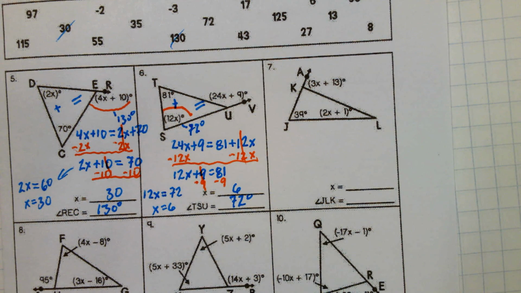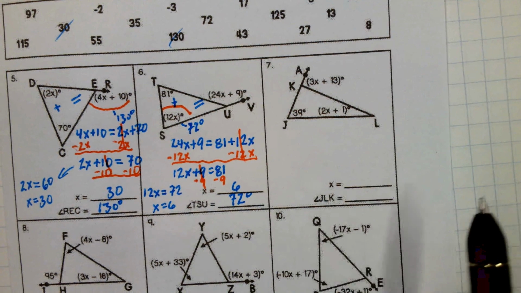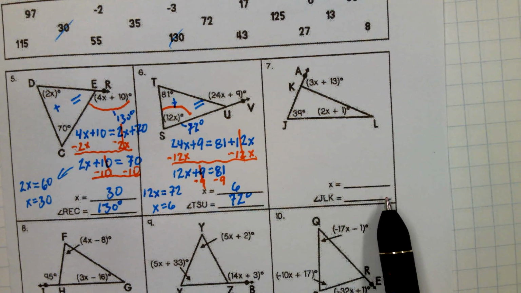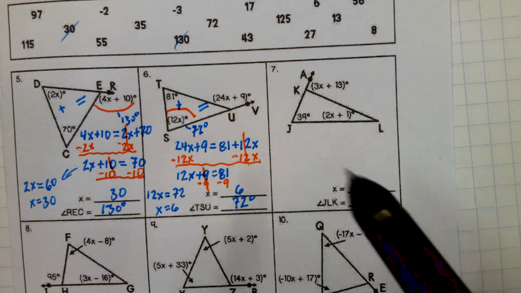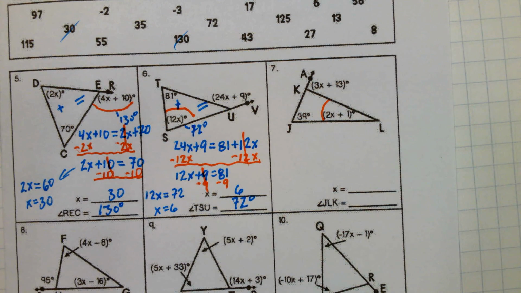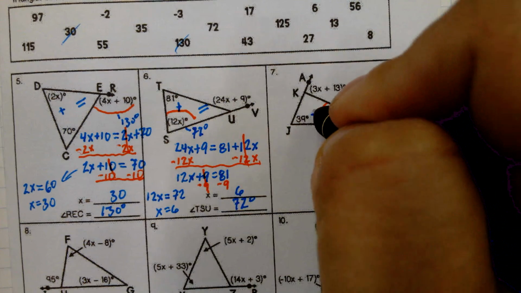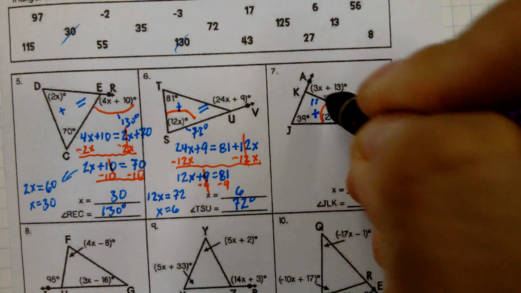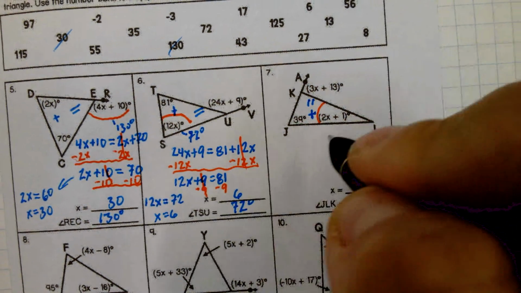All right. Let's find the angle we want here. We want to find JLK. So let's identify JLK. Here's J, there's L, there's K. So this is the one we want to find. Okay, and now we can set up our equation. The two remote interiors equal the exterior. So let's set that up.